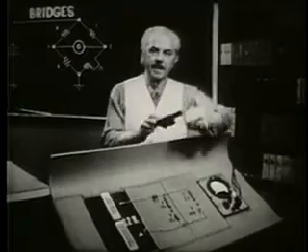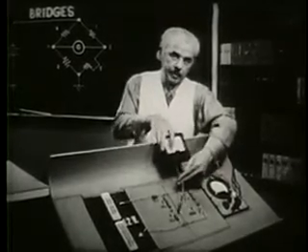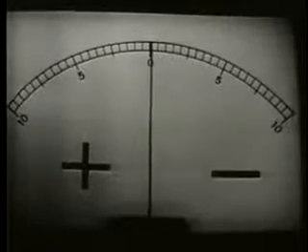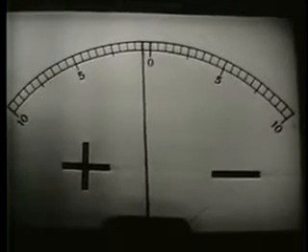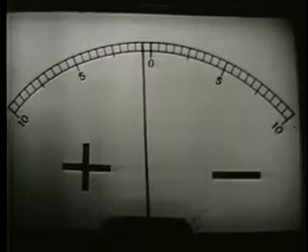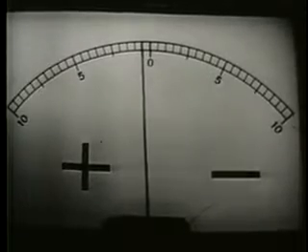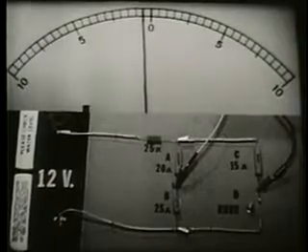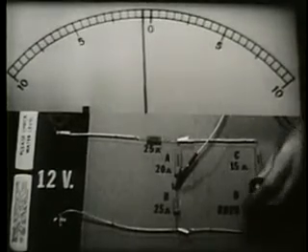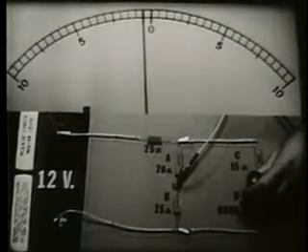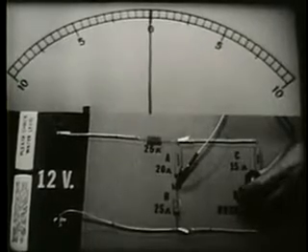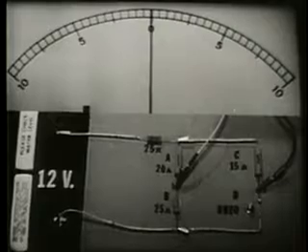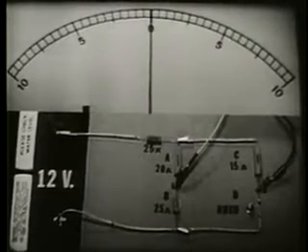I'll use this galvanometer to determine if that is true. This galvanometer makes a very sensitive detector. Any difference in potential between points 1 and 2 will cause current through the meter. There is just a little current. I'll adjust this rheostat and bring it back to 0. This circuit is now a resistive bridge.